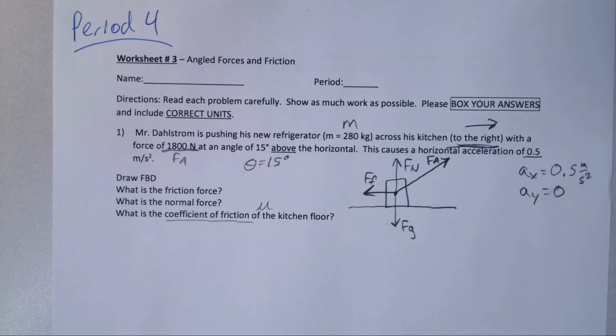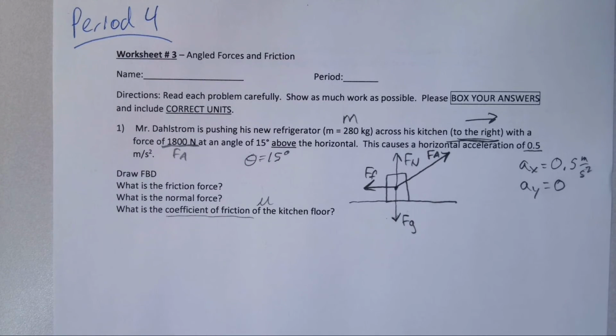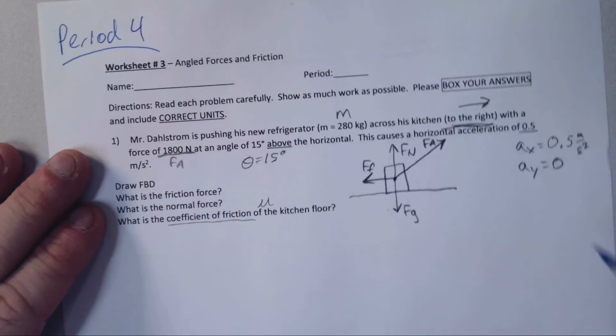So I'm going to use my colored pencils. If you don't have colored pencils, that's fine. But if you do, I find that helps people split up the directions. Not even colored pencils, but if you have different highlighter colors or different colored pens, that could be helpful. So I'm going to use blue for the X direction.